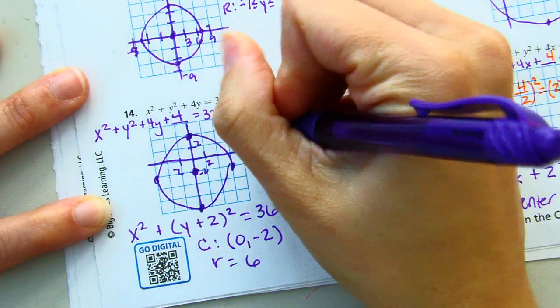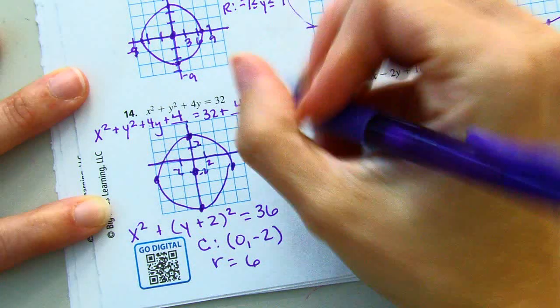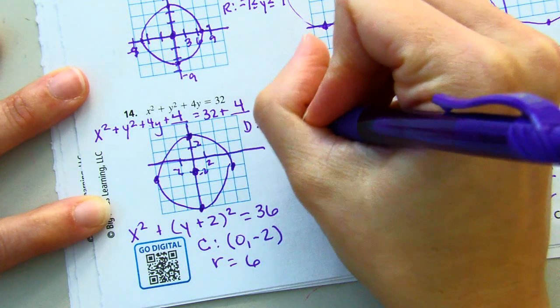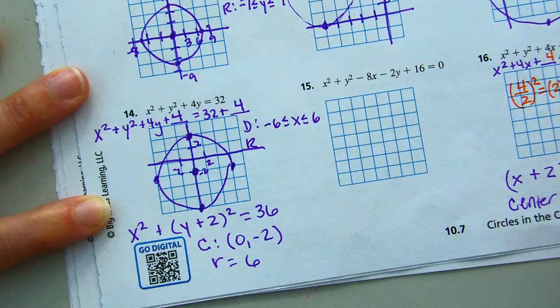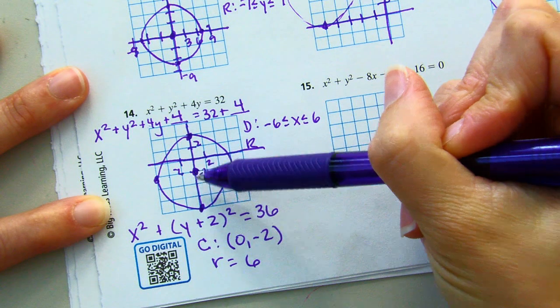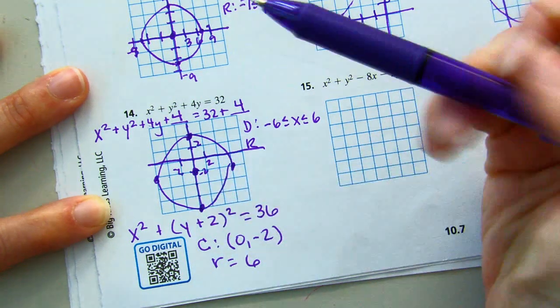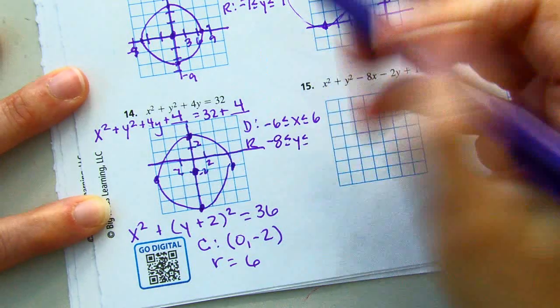For my domain, all the way over here, since I'm counting by 2's, is going to be -6 and then +6. My range, I'm counting by 2's, so I went down. Remember, this is -2, -4, -6, -8. And I went up to +4.